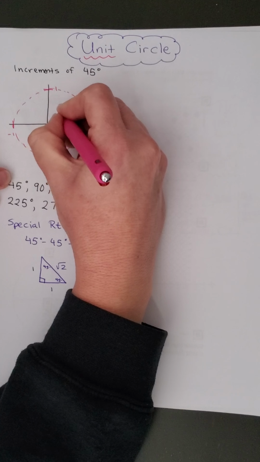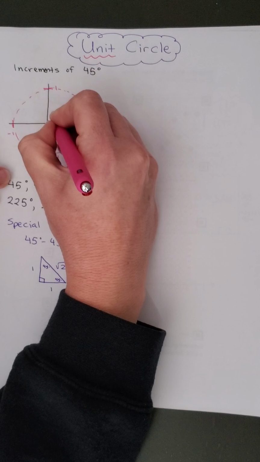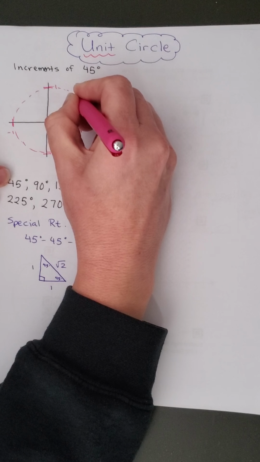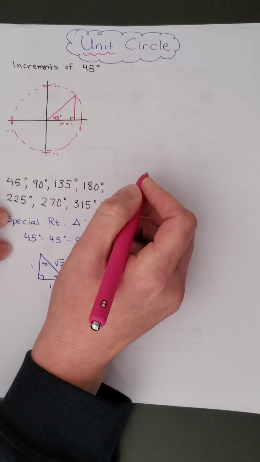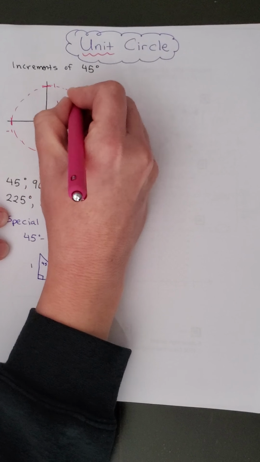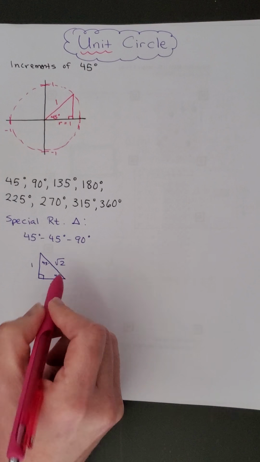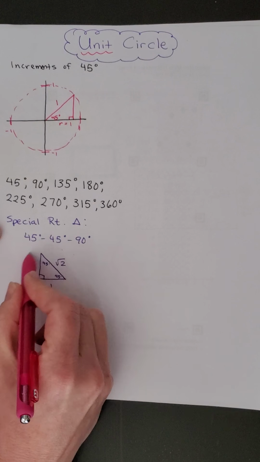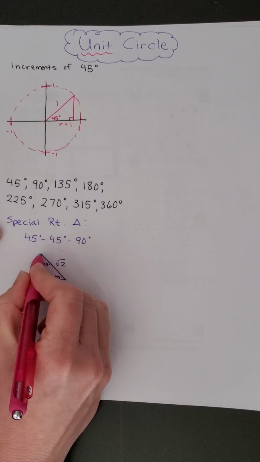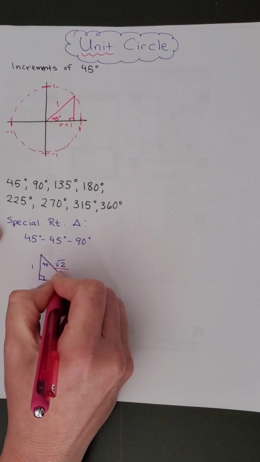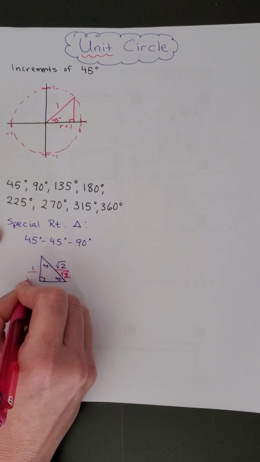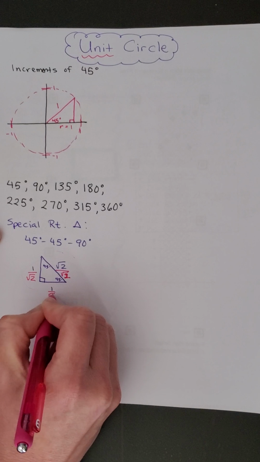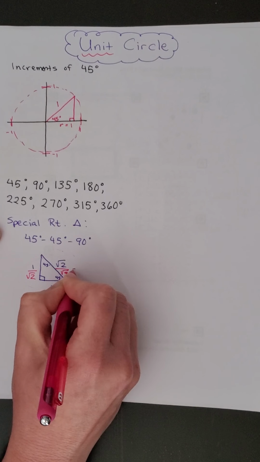I'm going to draw in a 45 degree angle. There's my 45 degree angle, and I'm going to drop an altitude straight down. What happens is my radius, the hypotenuse, is now 1. So if I wanted to make this length a 1, I could divide every length by the square root of 2, because if I divide square root 2 by square root 2, I'll have 1.